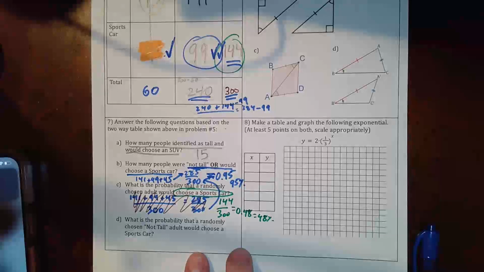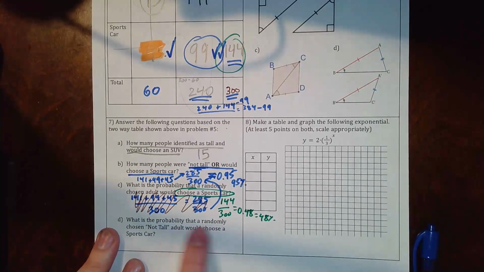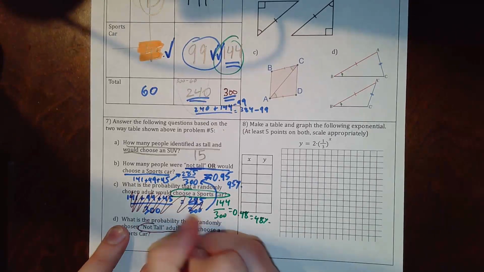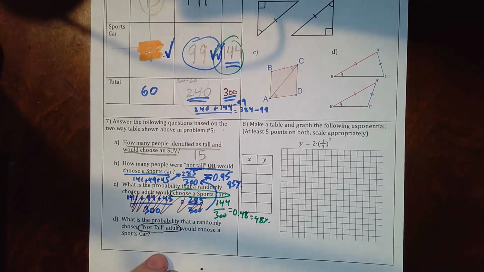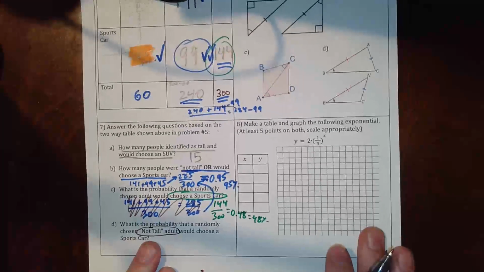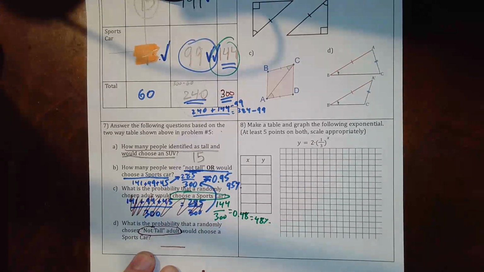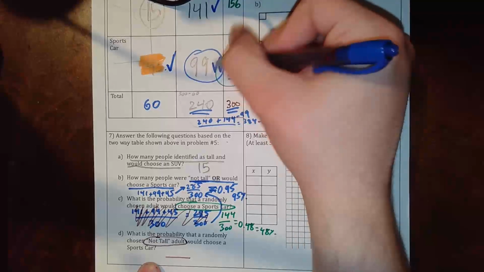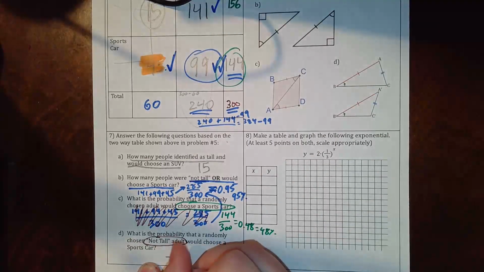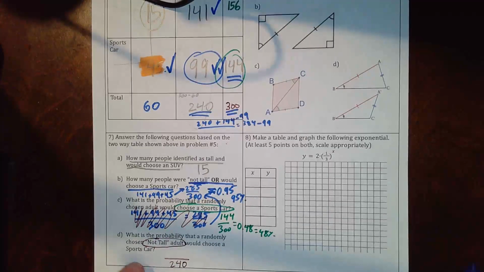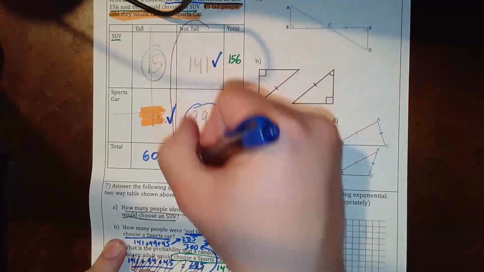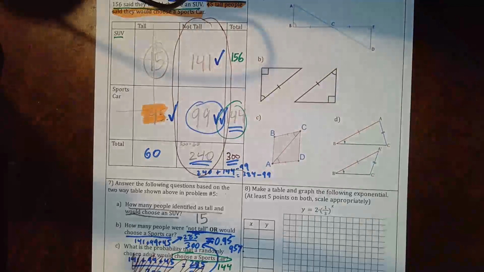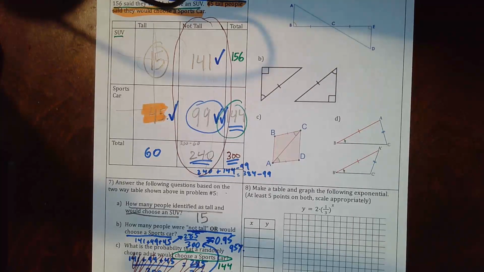Okay, now letter D. What is the probability that a randomly chosen not tall adult would choose a sports car? Okay, for this one, we're not given 300. We're given less people. How many people are not tall? Right? We're only given 240 people. Now, of those 240 people that are not tall, how many would choose a sports car?